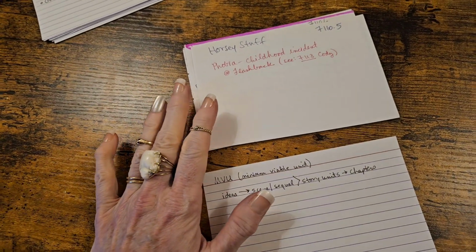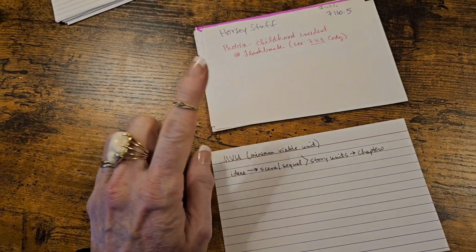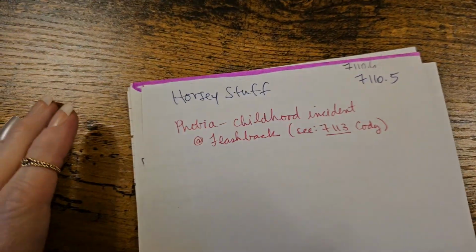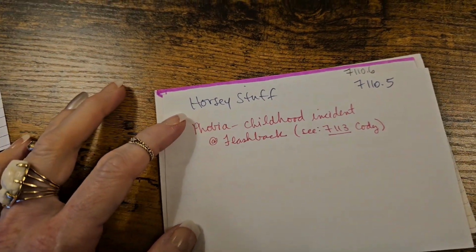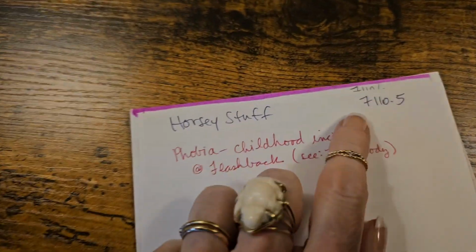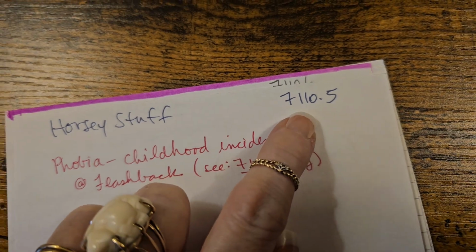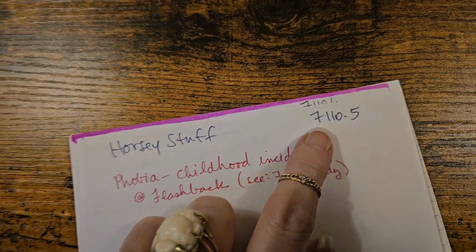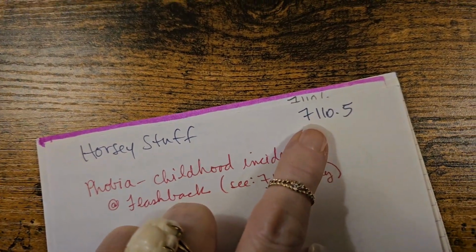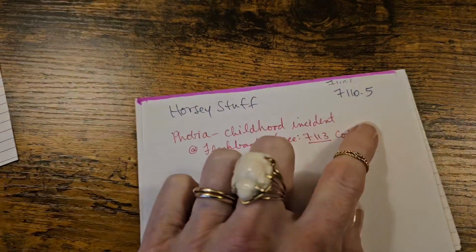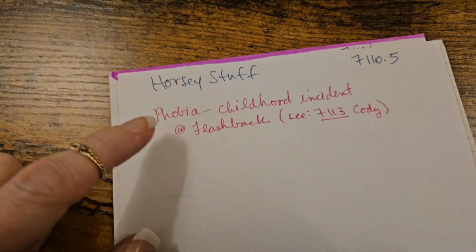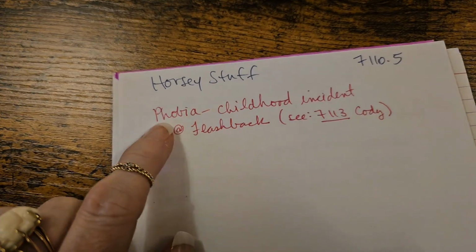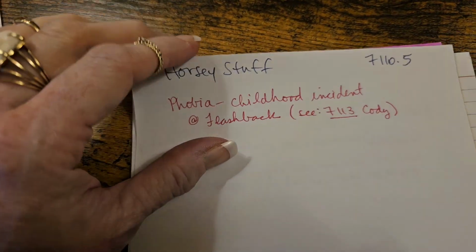I want to talk about some of the research components that can go into creating that minimum viable unit. I'm going to use as an example my main female character, Tara. Over in my Zettelkasten, Tara's character number is 7110 because the 7000s is where book 1 of this trilogy lives. And Tara's cards specifically are the 7110s. So the .5 card is called Horsey Stuff, and it's where I break down that Tara had a childhood incident that resulted in a phobia of horses.